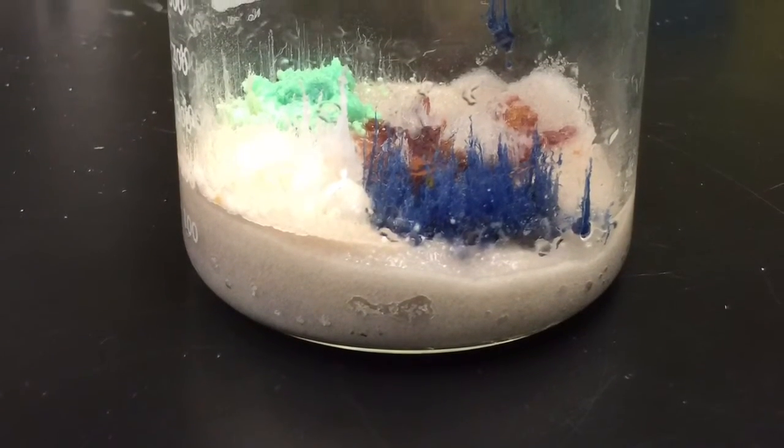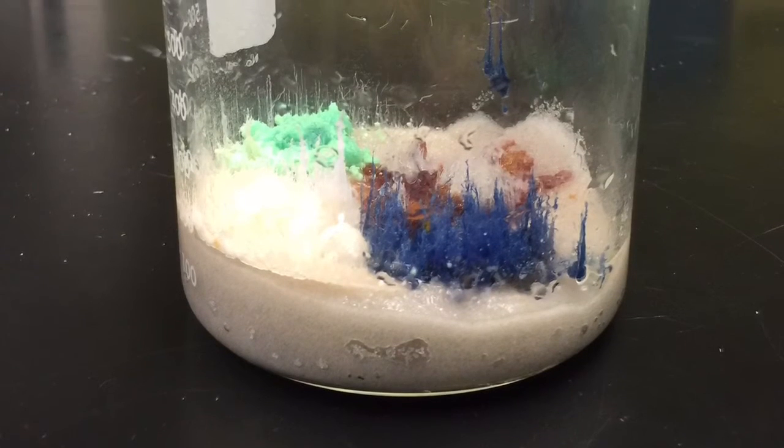This is what the chemistry garden looks like when the sodium silicate and distilled water are removed.